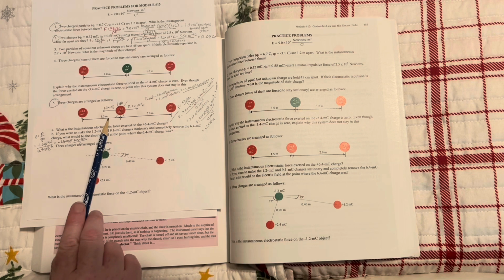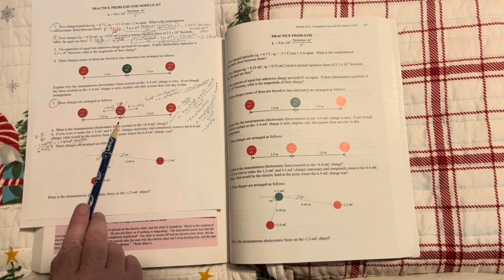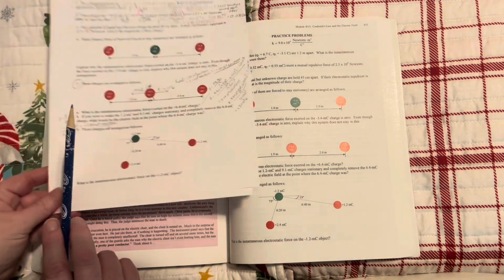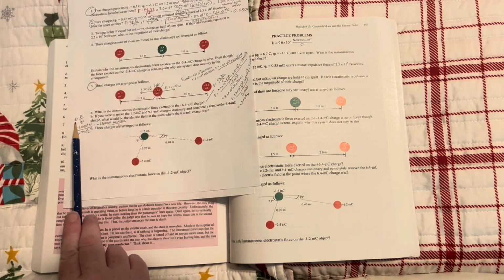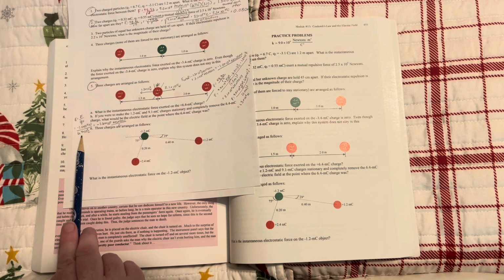So we can use that information to then calculate the electric field. So that's how I'm going to solve for it. I'm going to do E equals F over Q naught. And so I'm going to have negative 1.0 times 10 to the 5th newtons, which I just calculated, right? And then that's going to be over 6.4 times 10 to the negative 3rd coulombs.